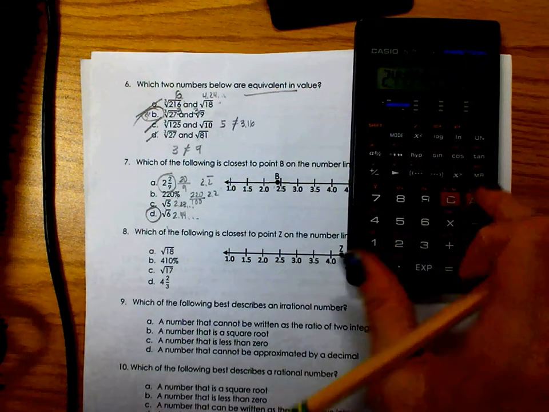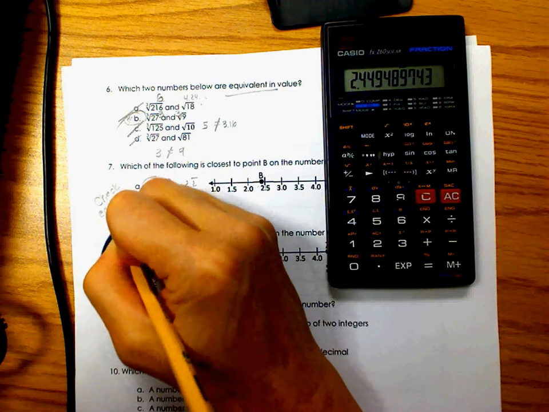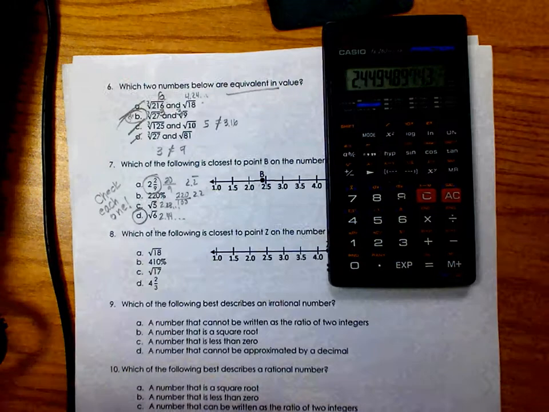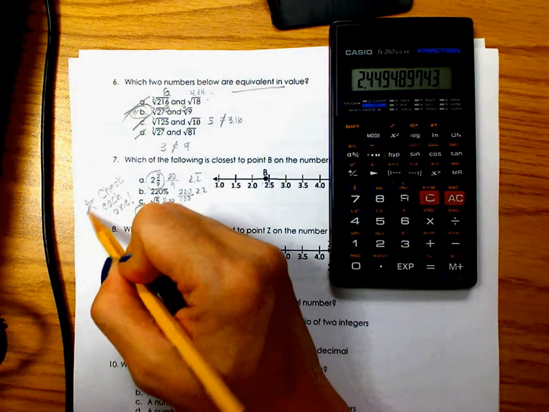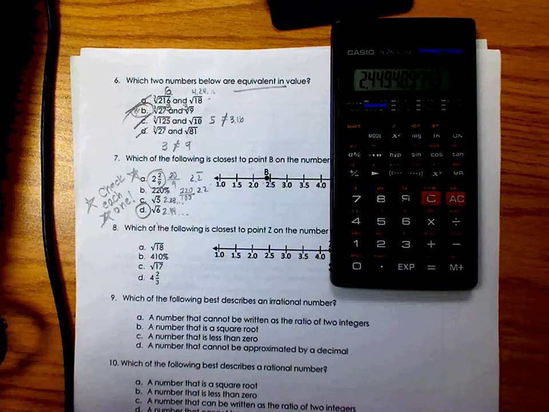So you should really check each one of these. Literally check each one, because you might find that one is even a little bit closer. So be very careful. It's an easy problem if you're willing to do a little bit of work.